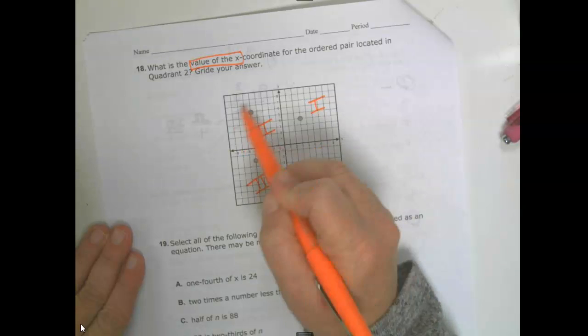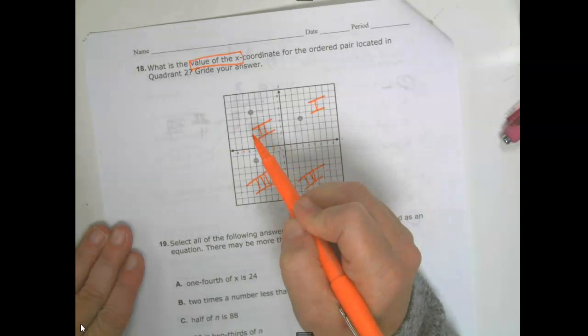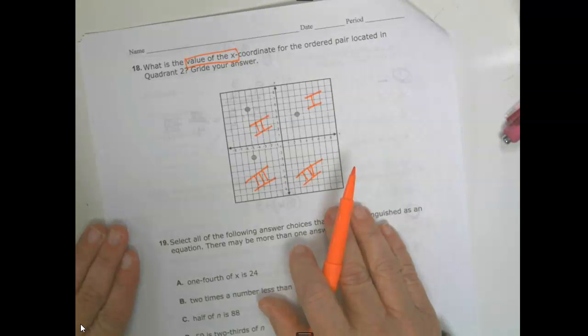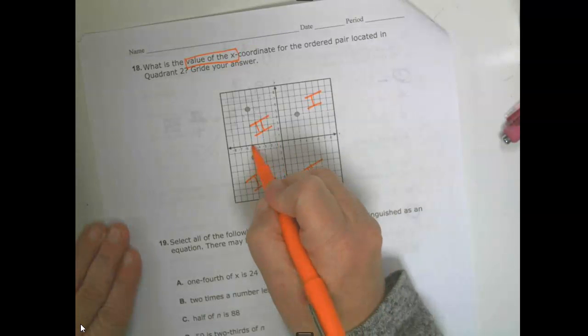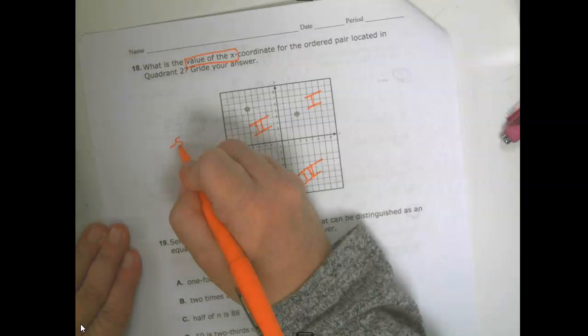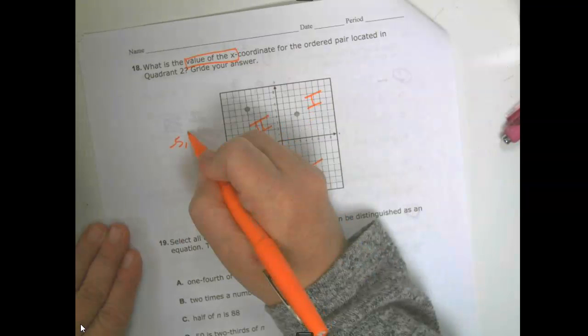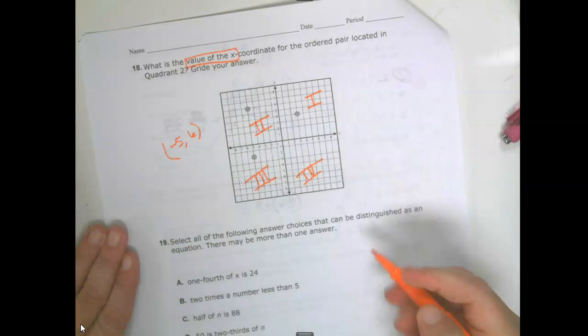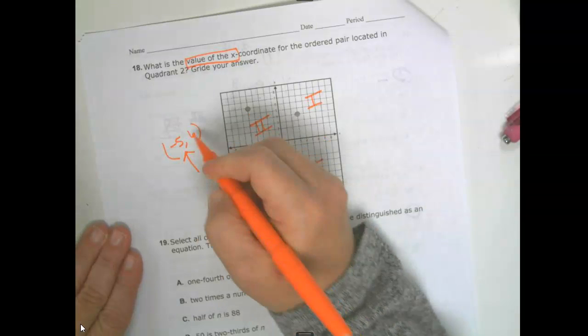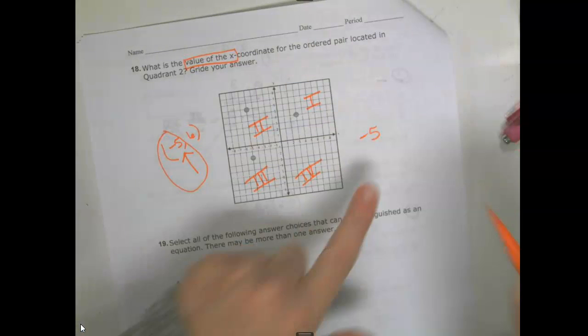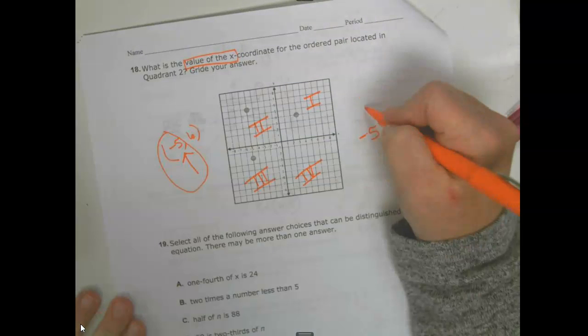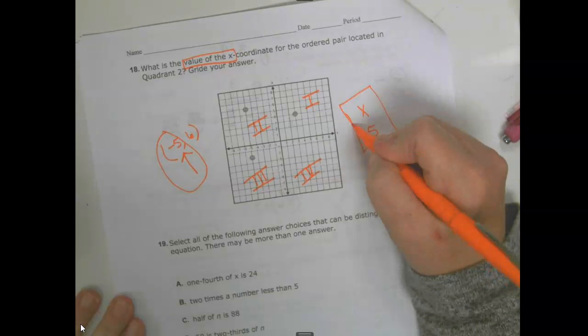So we want the x value in quadrant 2. The x value is going to be negative 5, 6. The x value is this. The x value is negative 5. That's all they want, the x value.